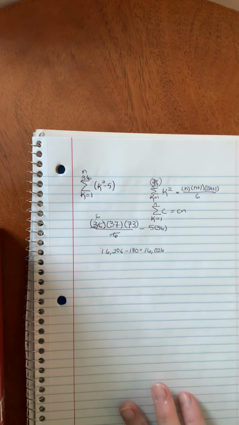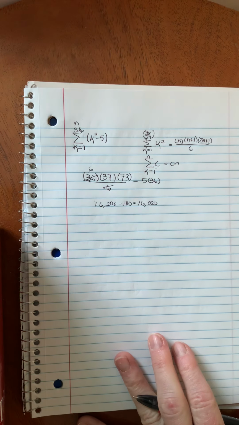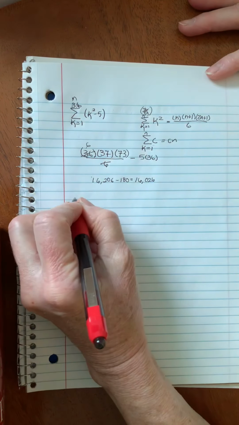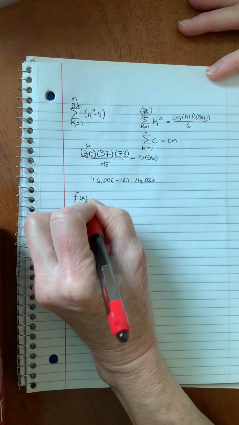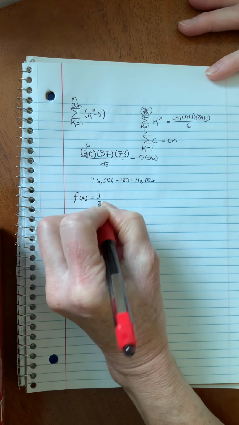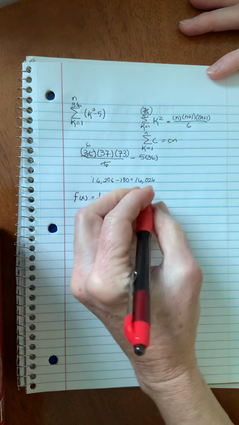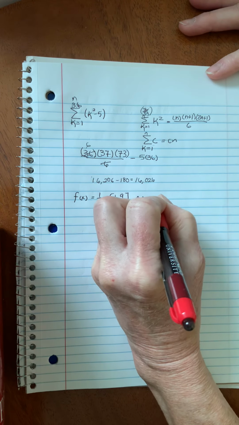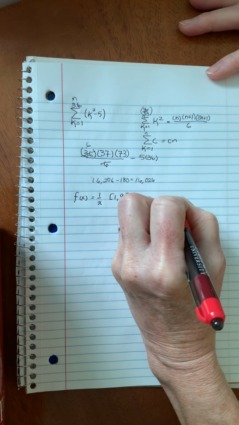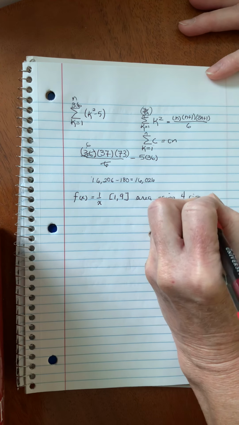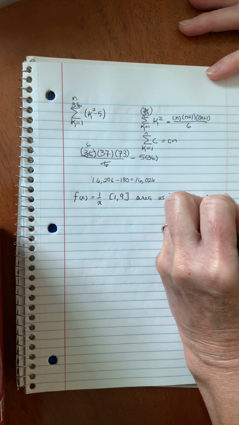Now, one more type of a question that's pretty common in a calculus class. Let's say we have f of x equals 1 over x. The interval that we're talking about is from 1 to 9, and we need to use the area using 4 circumscribed rectangles.